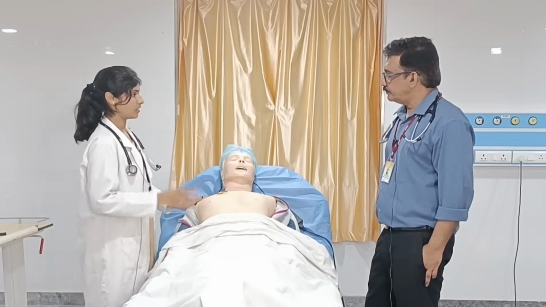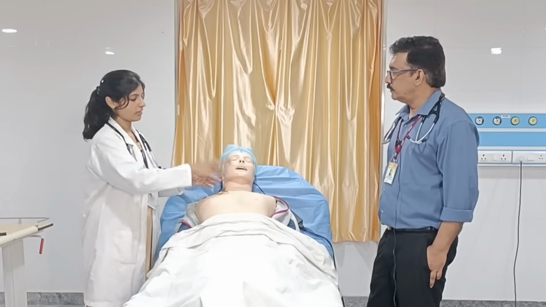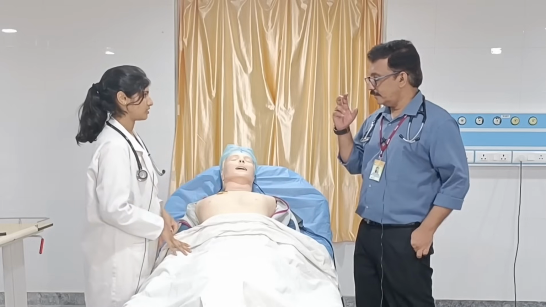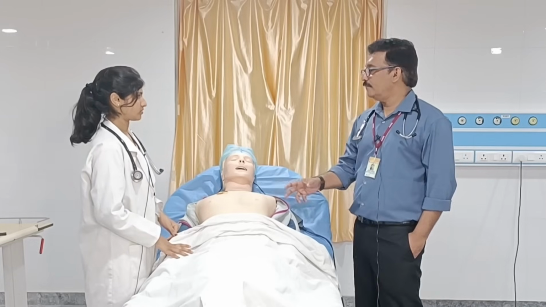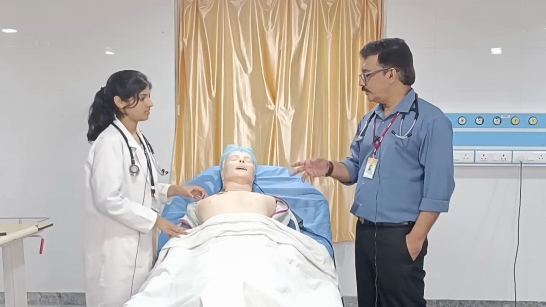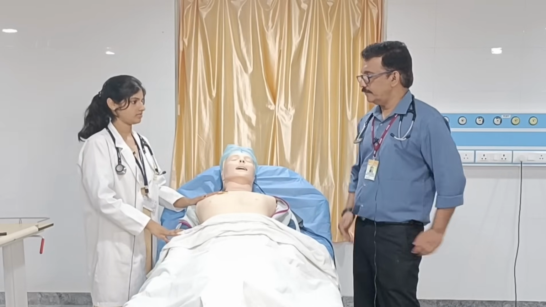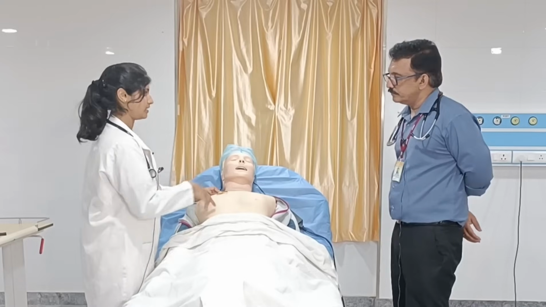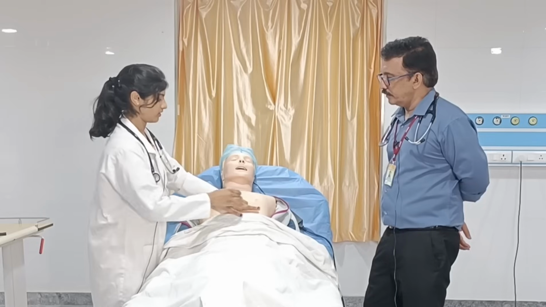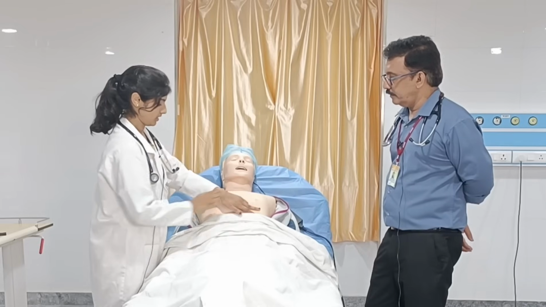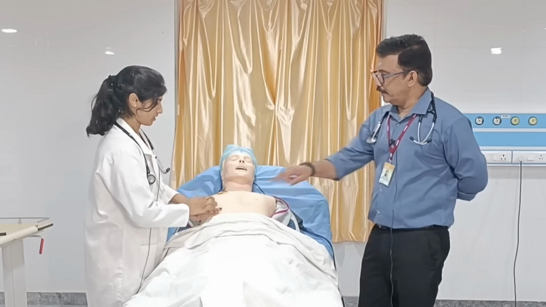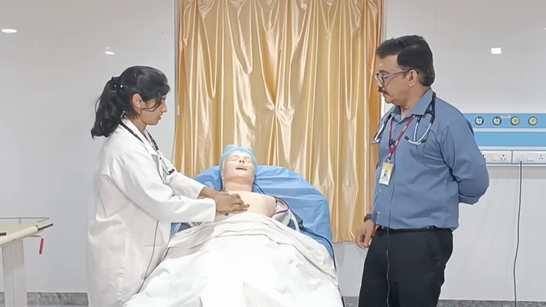Now we'll move on to percussion. Now we have to percuss all the areas. To be clear, percussion is not possible on a mannequin, but for the convenience of the clinic students we are doing it. Now we'll percuss in each area. First the mitral area. Then the tricuspid area. The tricuspid area is here.